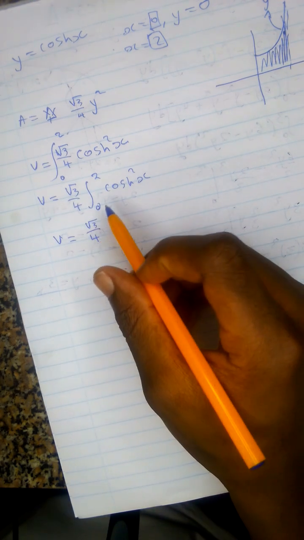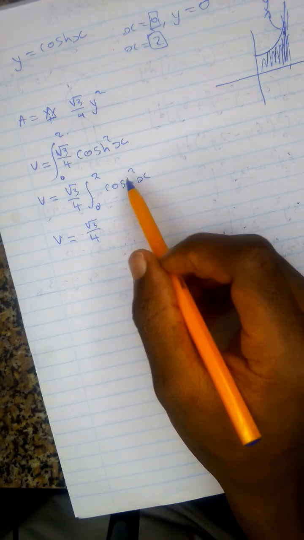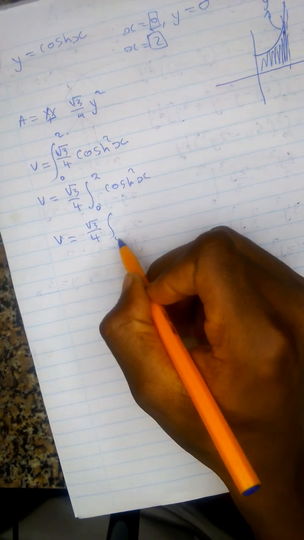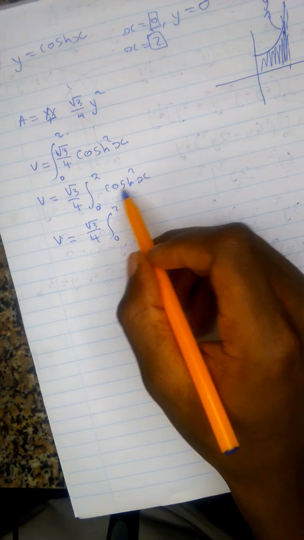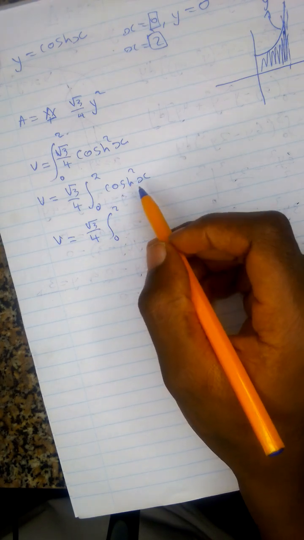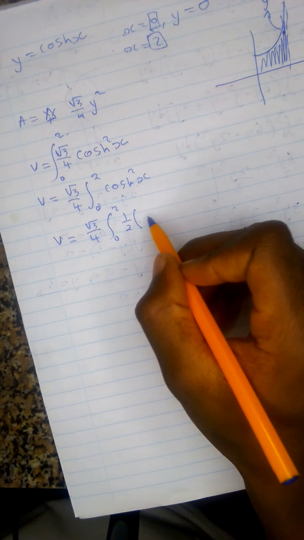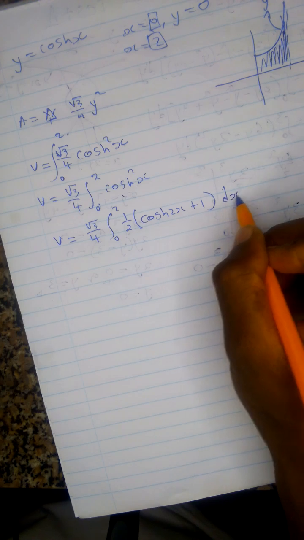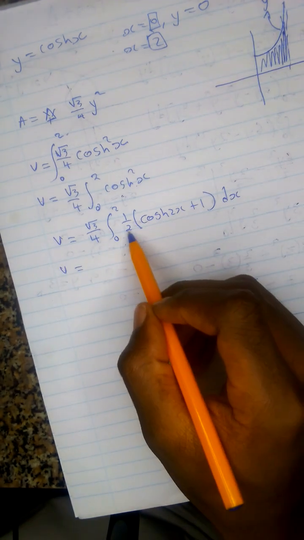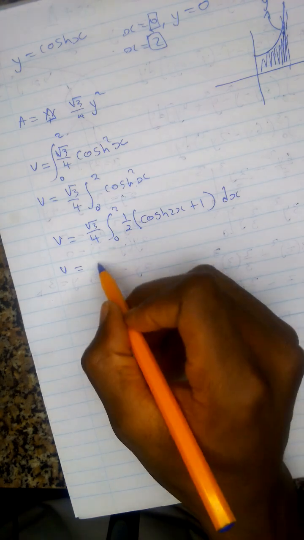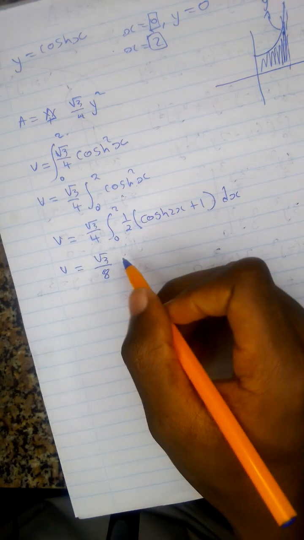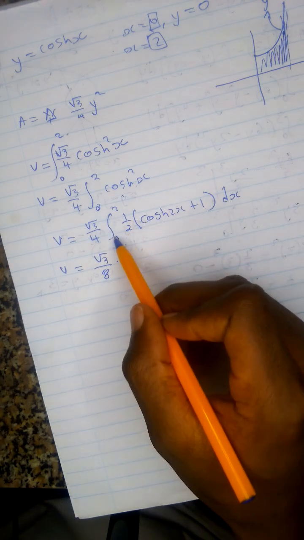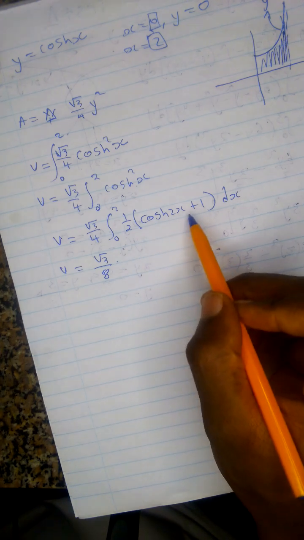In order to integrate this, because we cannot just take the antiderivative of that, we can change it, because by definition cos squared of x is also equal to 1 over 2 of cos of 2x plus 1, dx. So V is going to be equal to multiplying the constants: root 3 divided by 8, multiplied by the definite integral from 0 to 2 of that, okay?